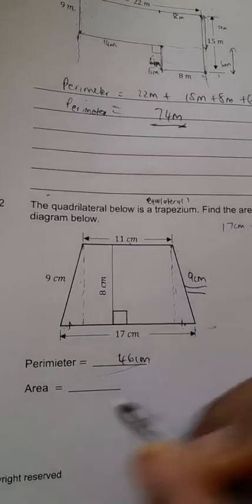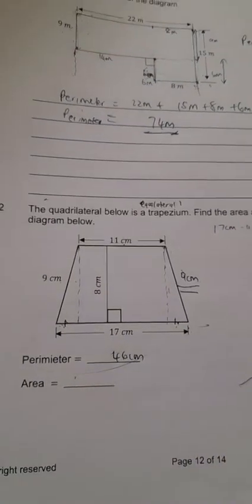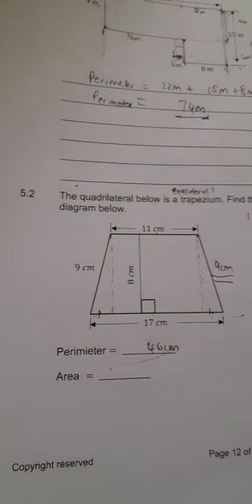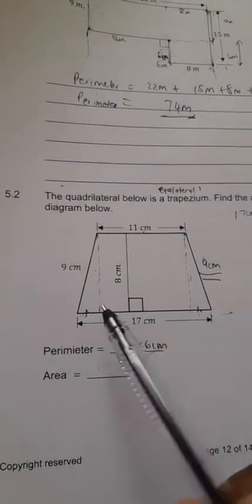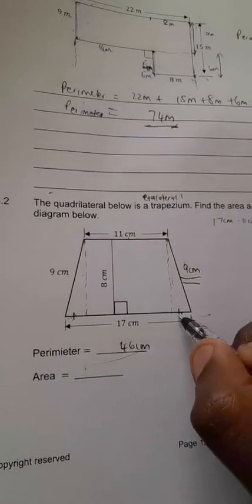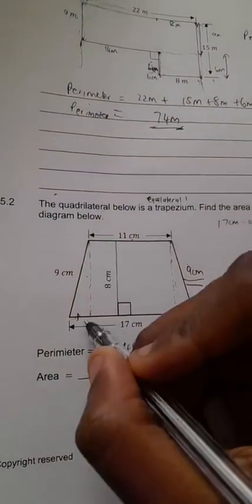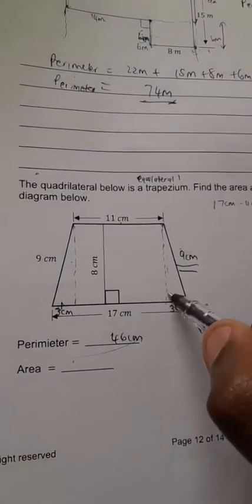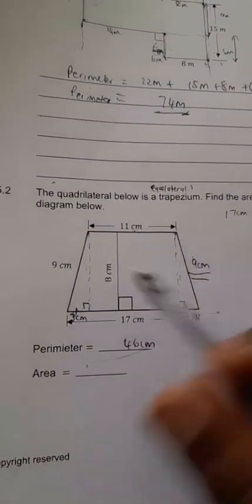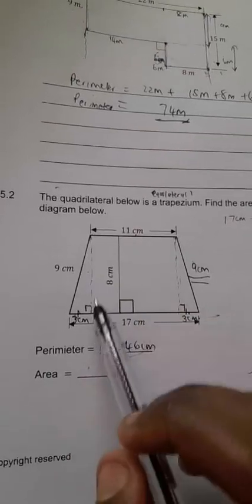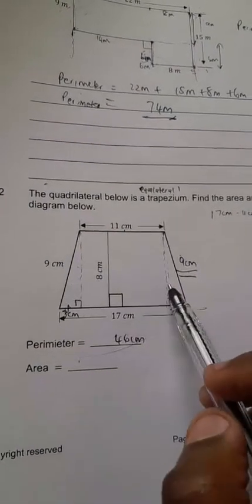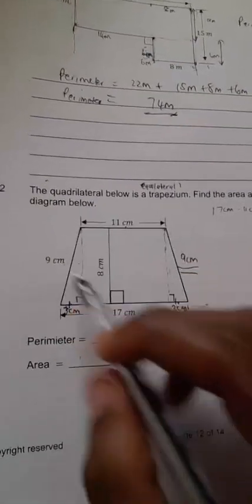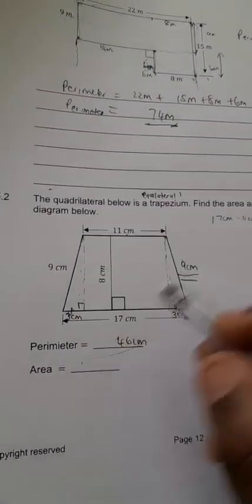So that's 46 centimeters. And then lastly, what they want us to find is the area of the particular shape. So the area of this shape, I'm sure you guys can see that, if it's an equilateral, then that means that's 3 centimeters. That is 3 centimeters. It's the height, guys. We have 2 right angle triangles and 1 rectangle. Does that make sense? 2 right angle triangles and 1 rectangle.